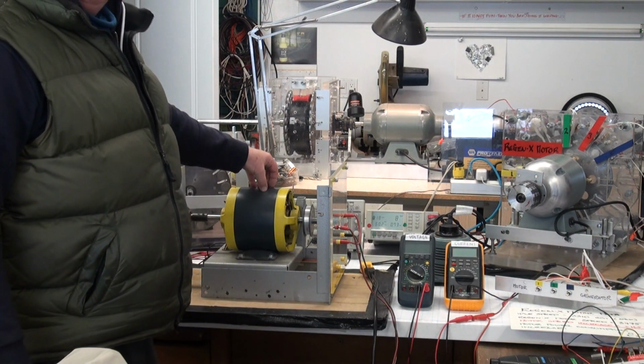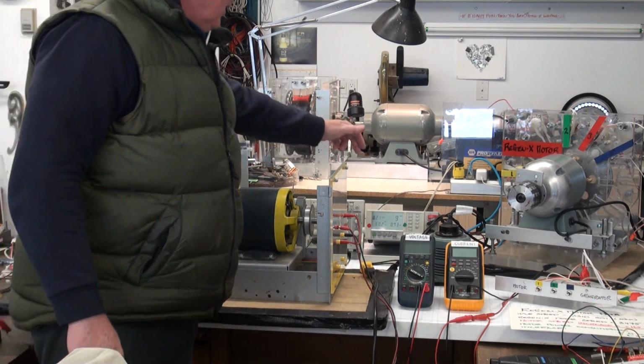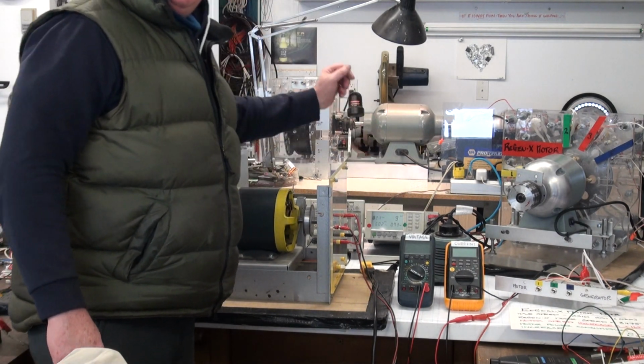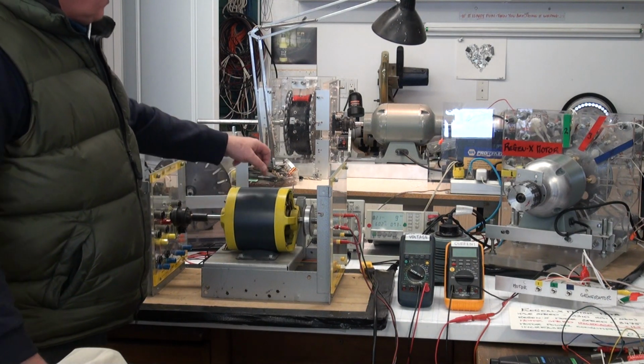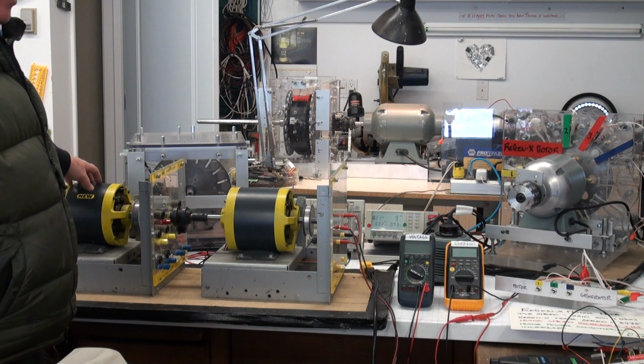This motor here is a universal motor, so it runs on AC and DC. It's currently receiving 9 watts. And this motor is driving the other motor.